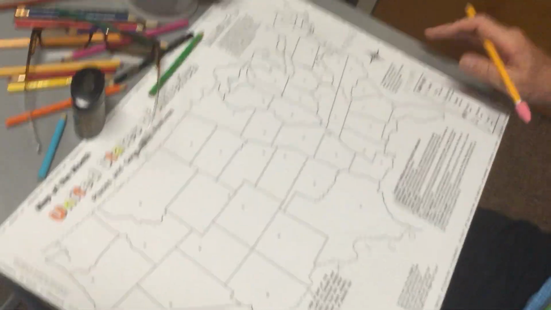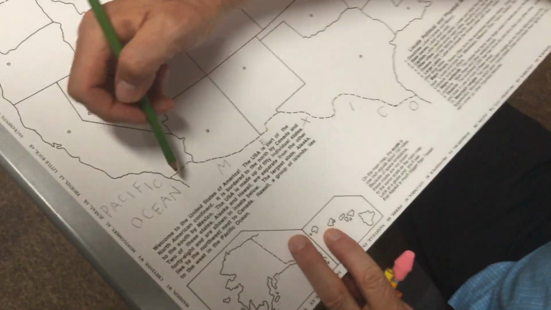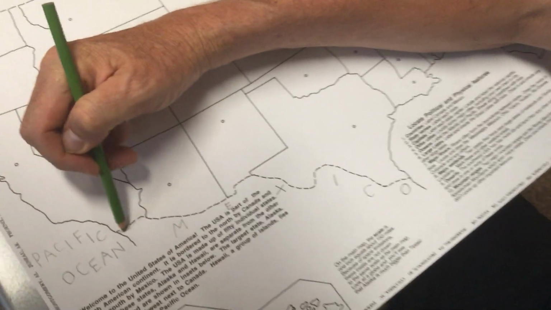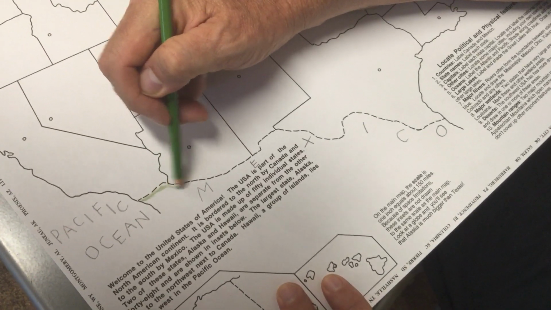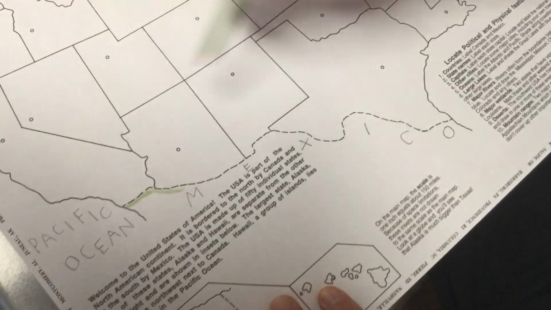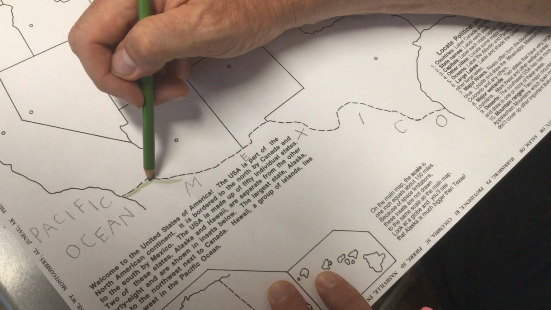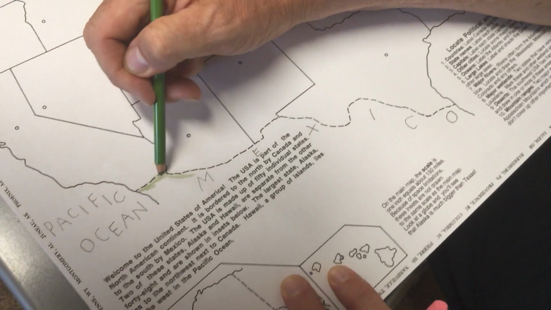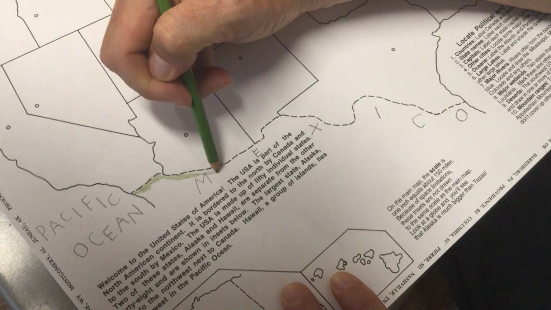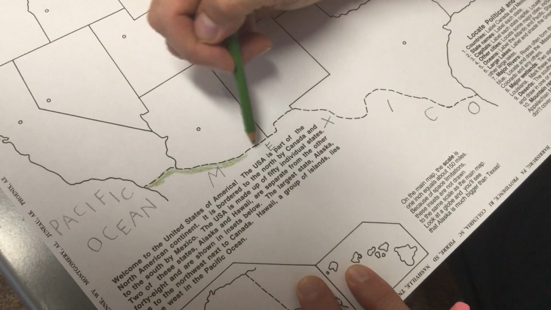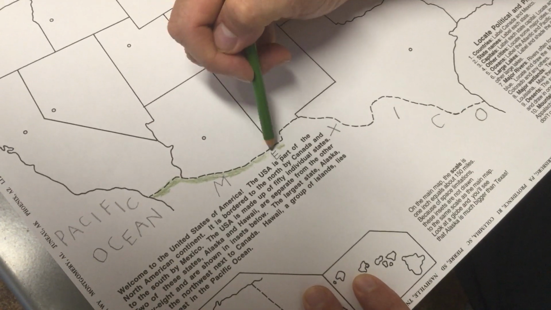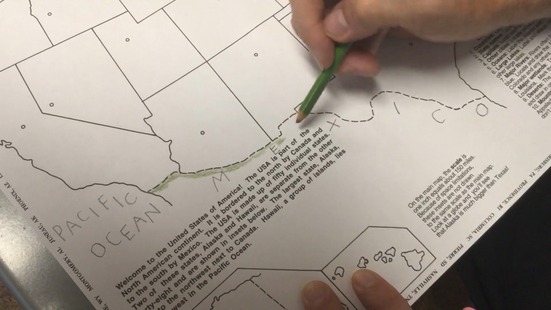Okay, now if we want to start adding a little color to the map, I like to use green for land, so I might put a little edging of green along that boundary between the US and Mexico, just to show that this is land on the other side of this dashed line. You see that dashed line there? I'll put a little edging of green to show that that's a neighboring country. Okay, try not to go too dark so that you don't cover up the letters that you've written there.